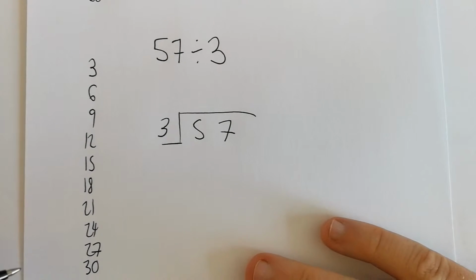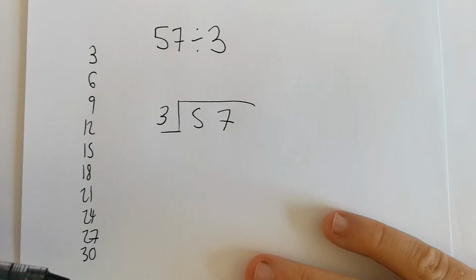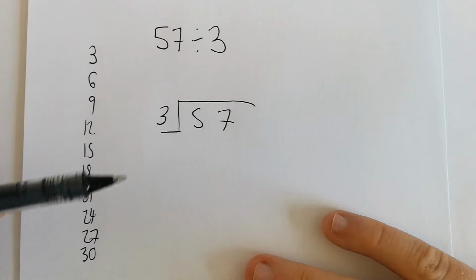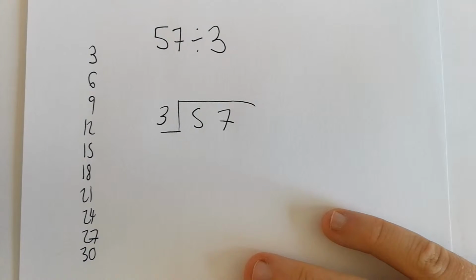And don't worry if you can't work those out that quickly. The more you practice your times tables, the quicker you'll become. And you only need to know up to 9 times 9. Anything beyond there is a luxury in terms of maths.